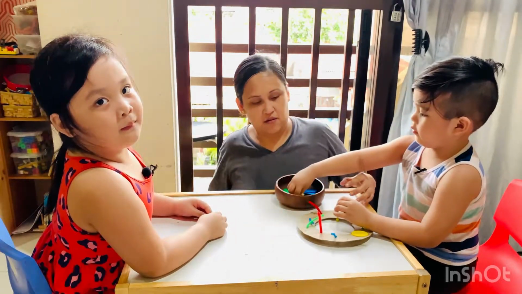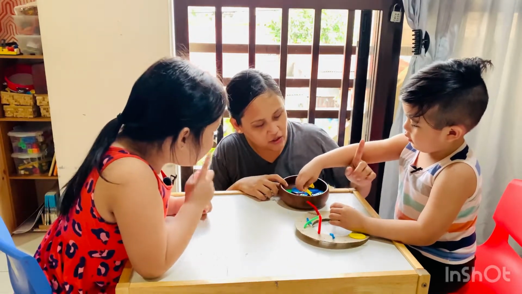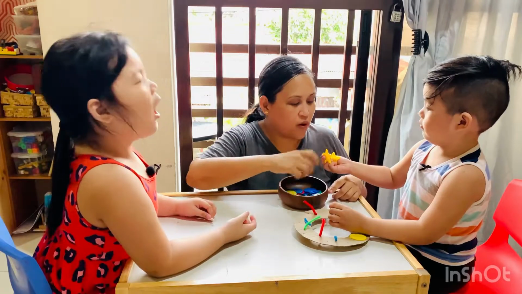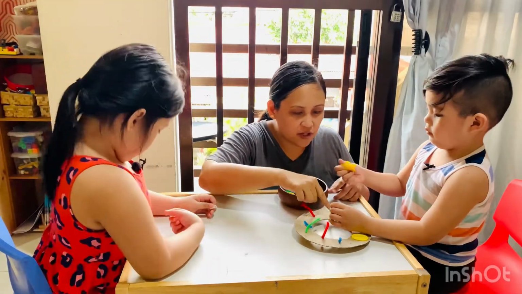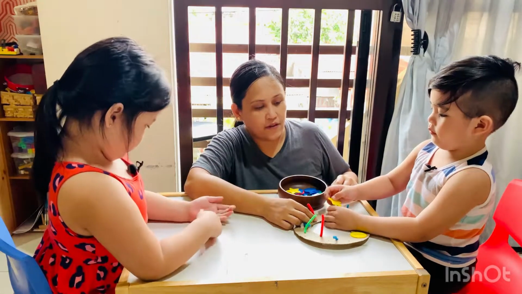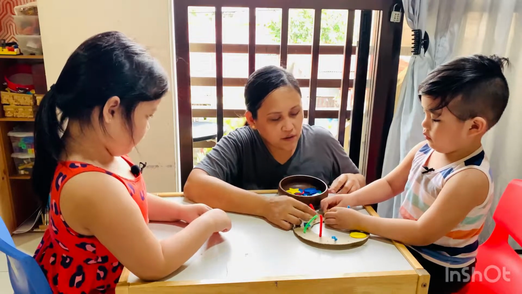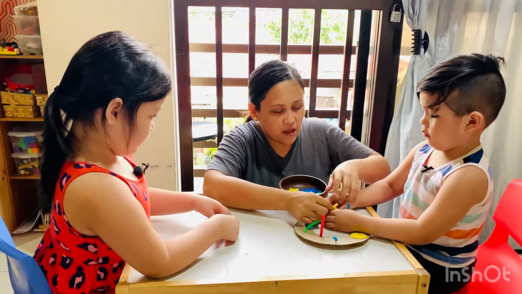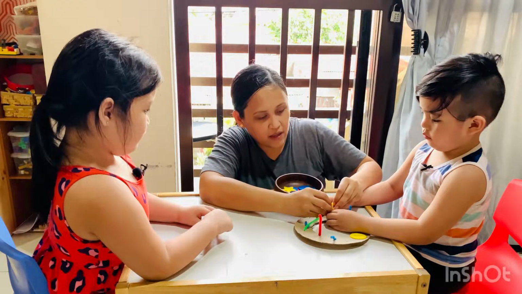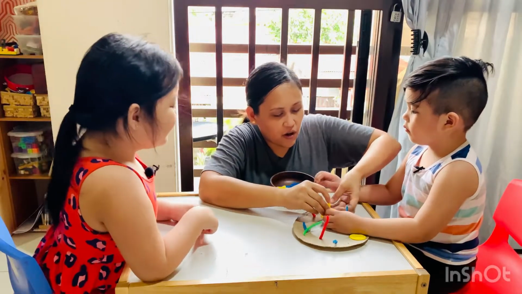Okay. We insert the one yellow star only. How many? One yellow star. One only, Ira. Only the star. Put the yellow star here. Insert it on the fuzzy wire. After you, it's Ate Sophie's turn. Very good. And then you also insert the fuzzy wire on the other hole. Like that. And then you insert it on the board.